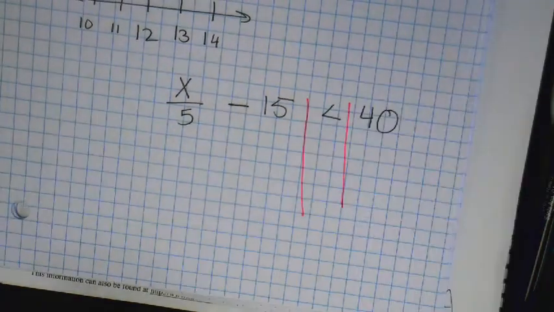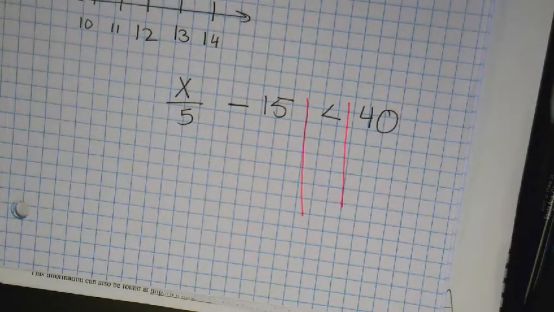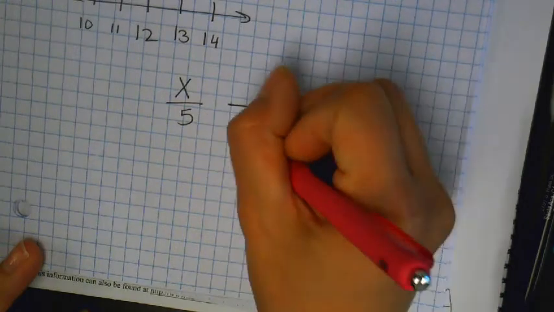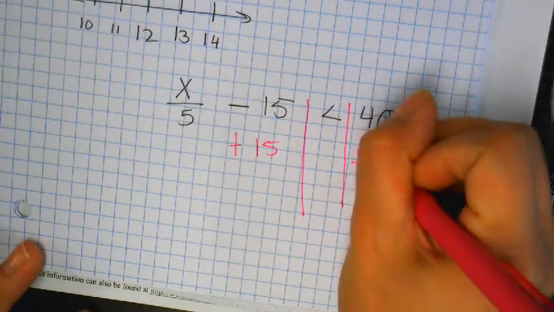So once you decide, oh, 15 is the number I'm moving, cool. How mathematically do you move it? Plus 15, plus 15.